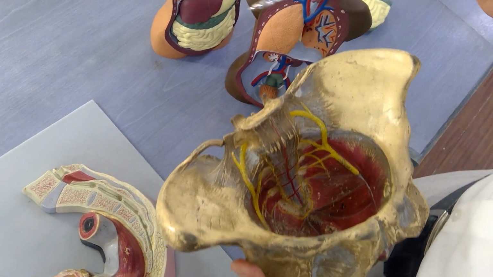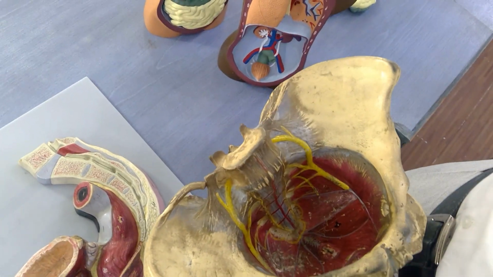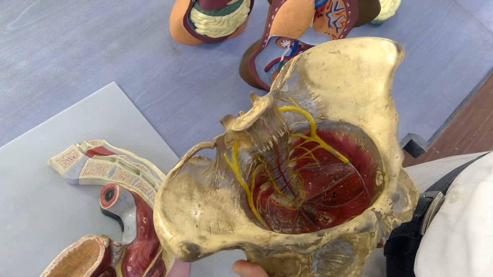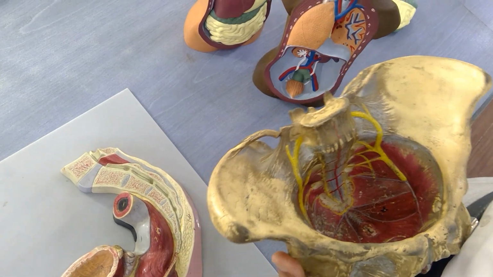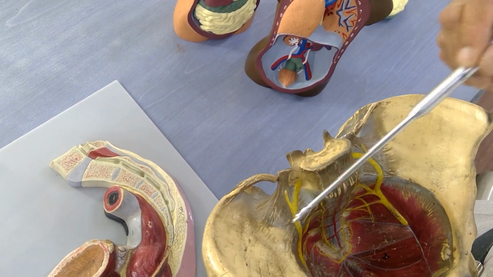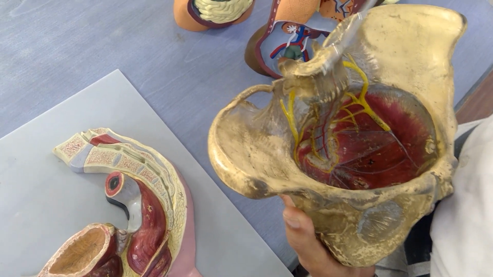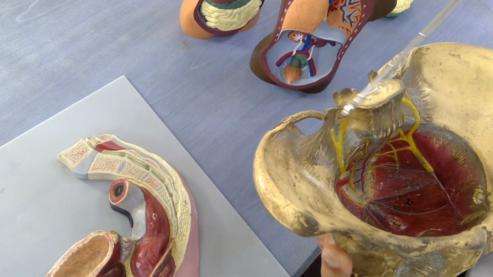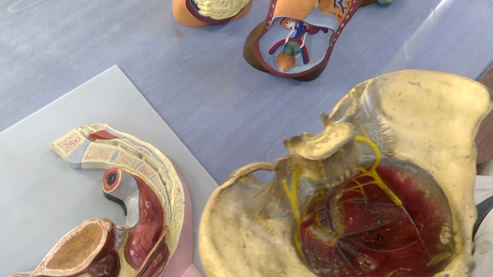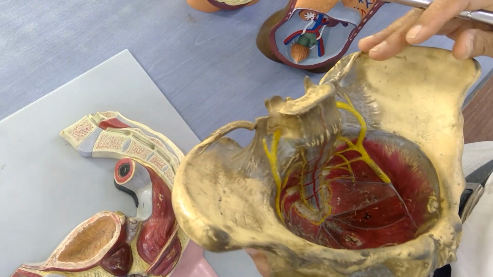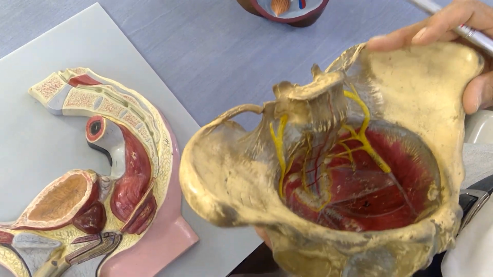So a pelvic kidney is an abnormal kidney which is congenitally not ascended up into the abdomen, and it is in the pelvis. And if a pelvic kidney gets inflamed, you can have difficulty in diagnosing it from appendicitis.